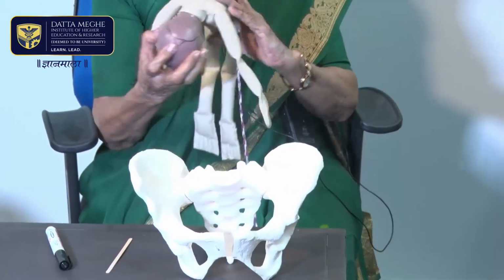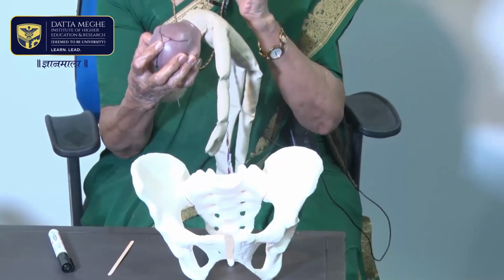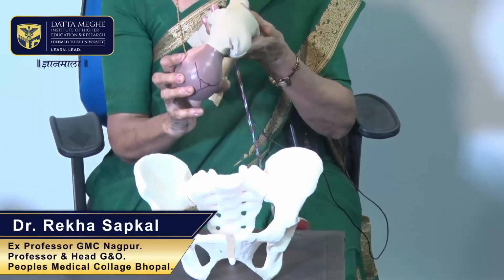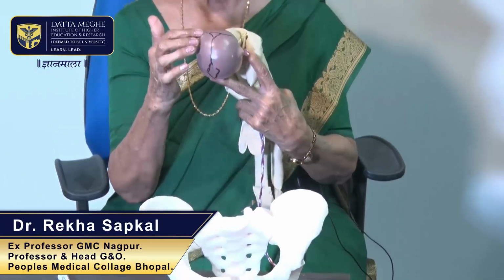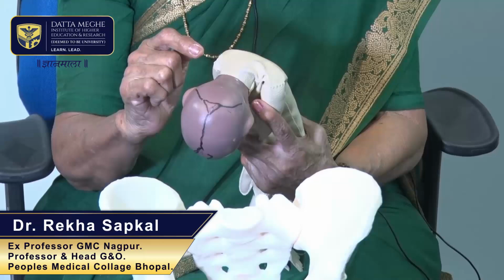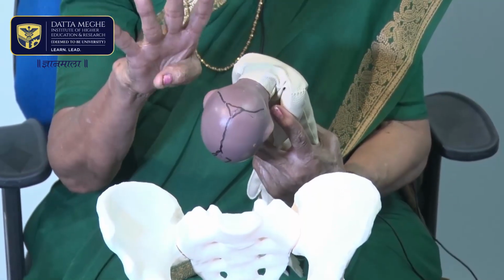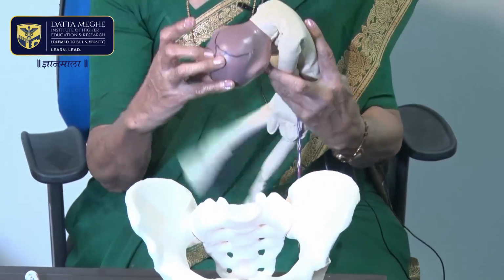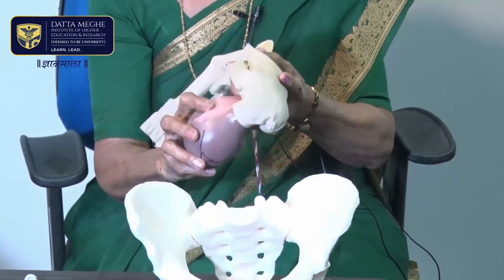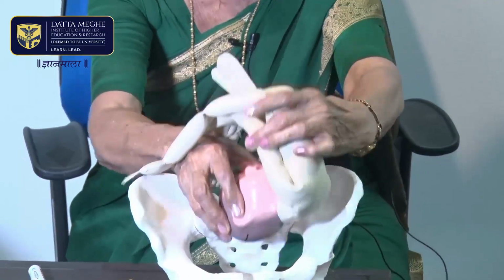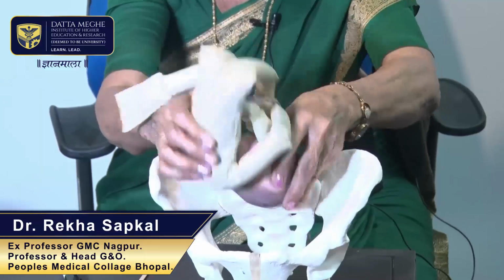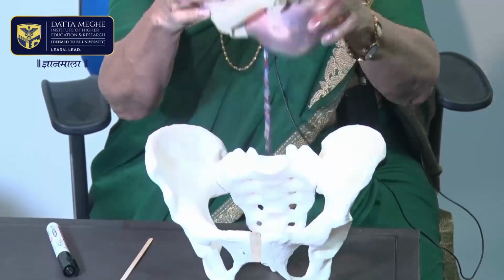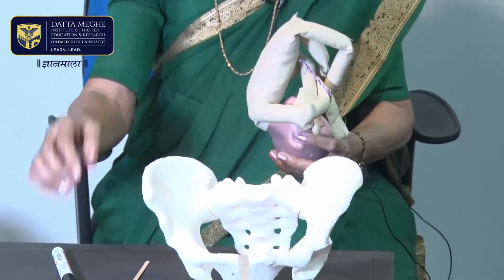Now, we will try to understand the meaning of each term which is used in the mechanism of labor. What is denominator? Denominator is a fixed point on the presenting part. This term is given to describe 4 different positions or 6 different positions in relation to the pelvic brim. So, in vertex presentation, what is the denominator? Occiput is the denominator. In relation to occiput, I will describe the positions VLOA, VROA, VROP, VLOP, VLOT and VROT. So, these are the different positions which are described in relation to occiput.